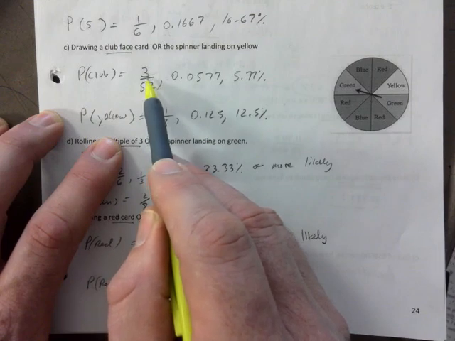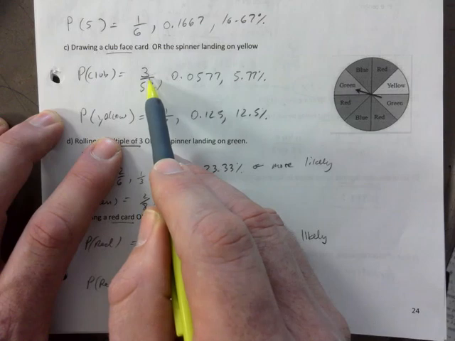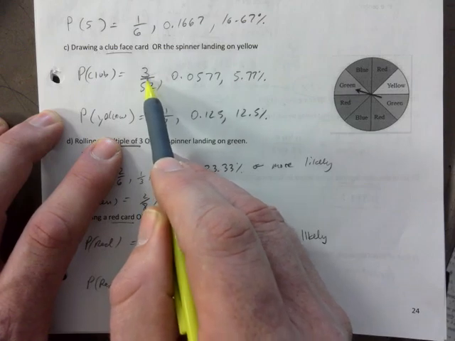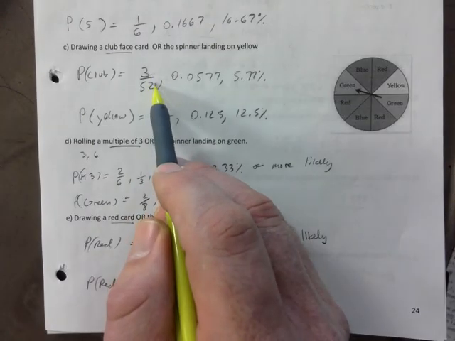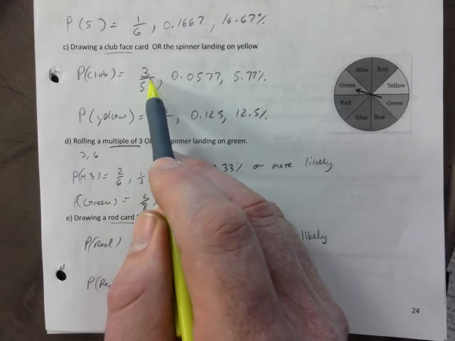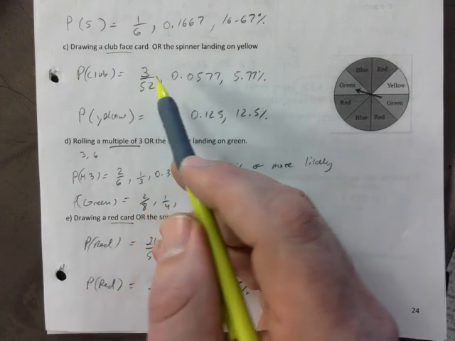Club face card, why did I have 3? Oh yeah, I know now. Because club has Jack, Queen, King. I was a little confused there for a bit. We got it.